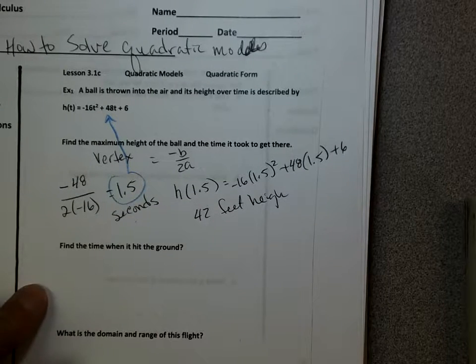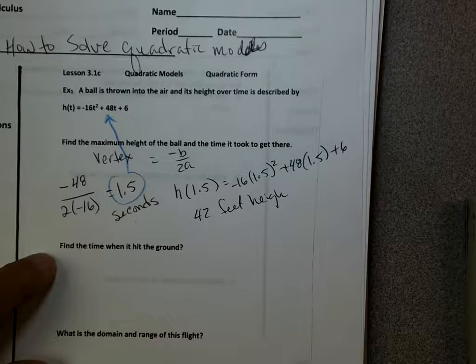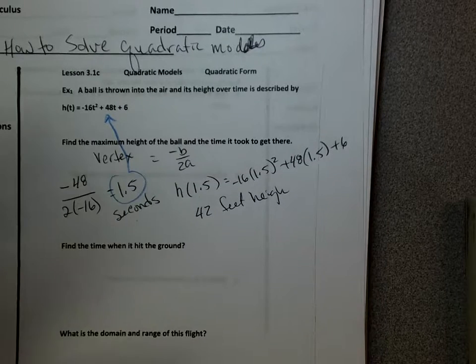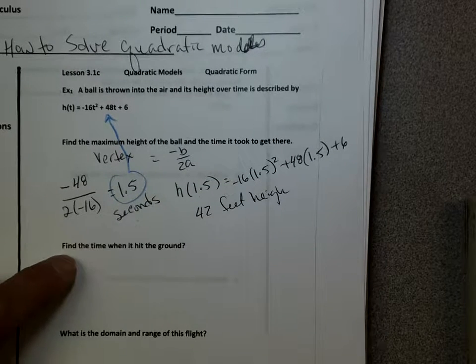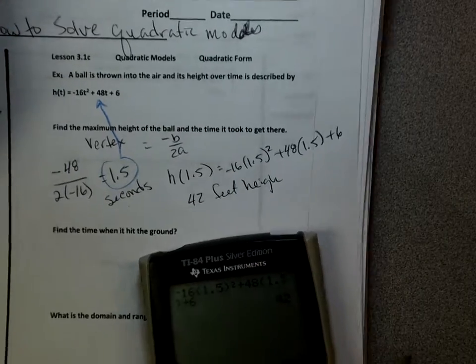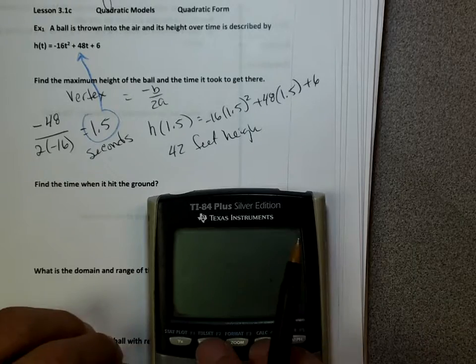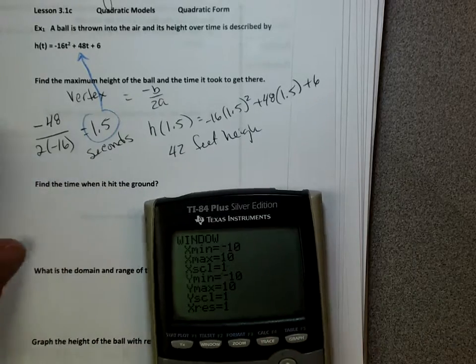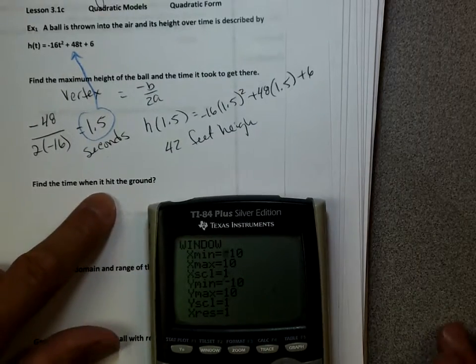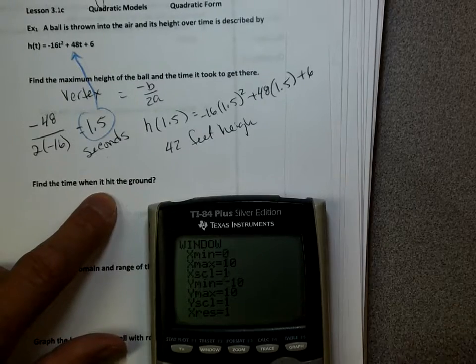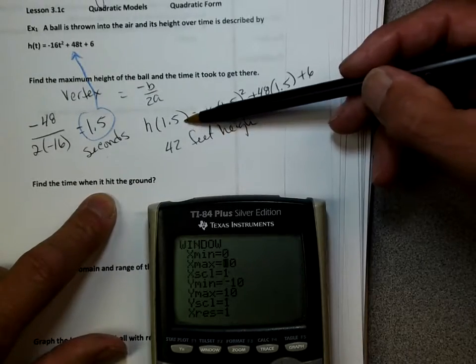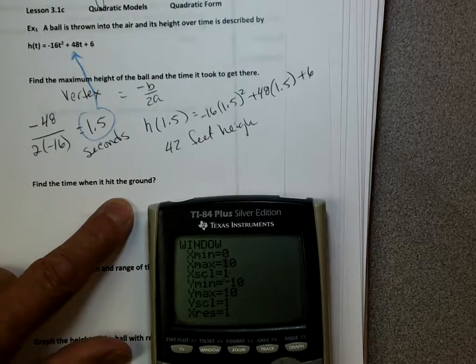All right. Second one, find the time when it hits the ground. So probably what I want to do is put on my calculator, and I can get when it hits the ground. I'm going to go back to trying to find the 0. First of all, my window. Let's be smart about this. It's going to be in the air from 0 to, well, for sure 1.5 seconds. Let's let it go for maybe 5 seconds.